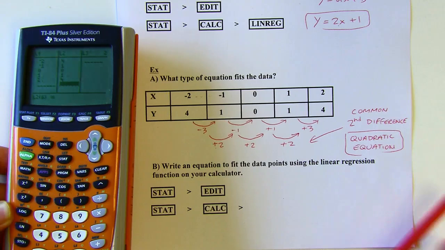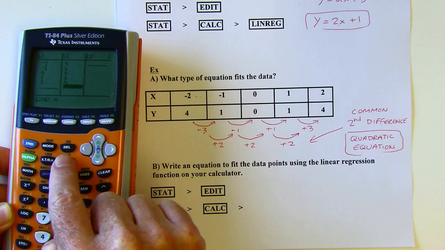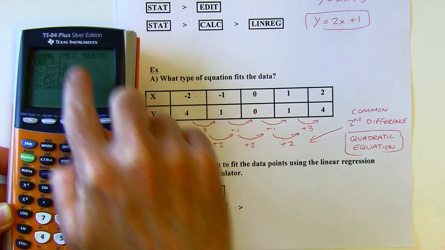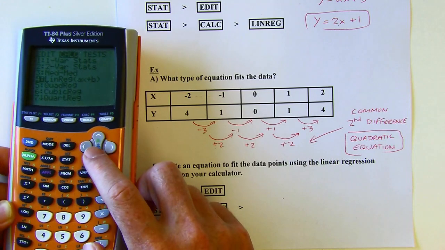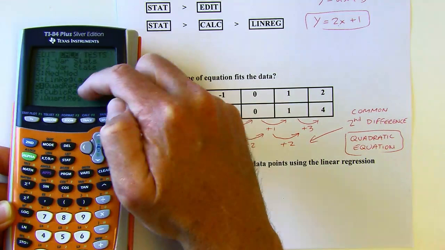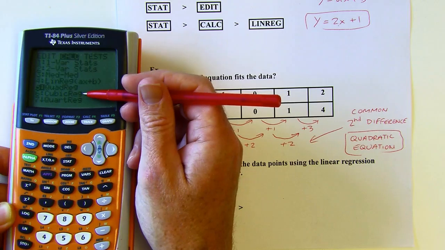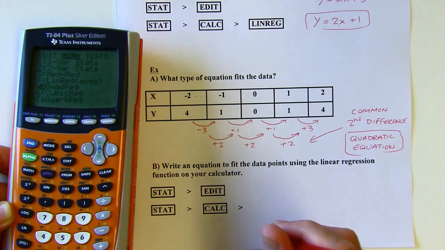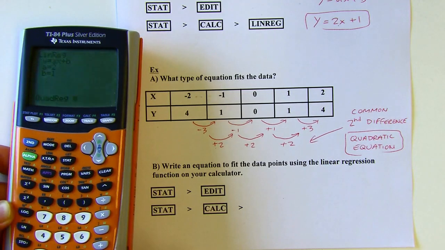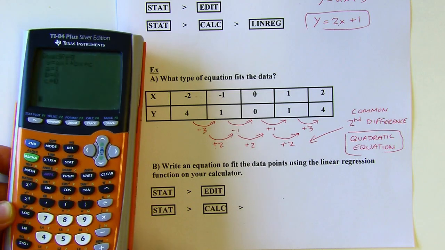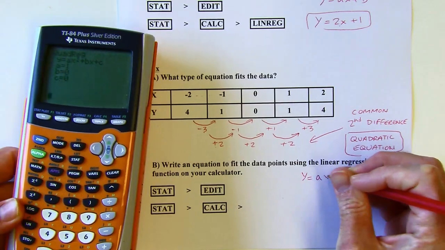Okay? So, got those in there. I'm going to go to Stat again. And calc to do a calculation with that stuff. Okay, last time we did linear regression, but this isn't a straight line. I want to do a quadratic regression. And if you had a third or fourth degree equation, you do cubic regression or quartic. We don't have to do that yet because we haven't gotten to those. But quadratic equation, and I'll do my regression. Okay, and this is saying I've got this format.